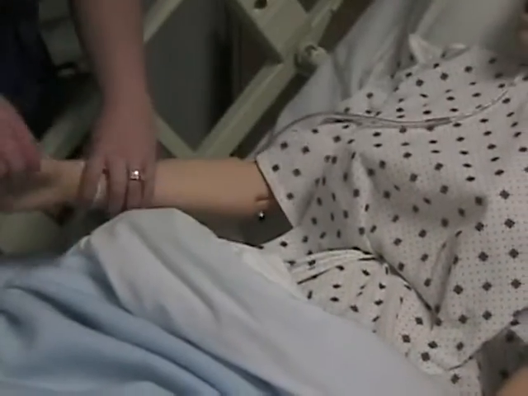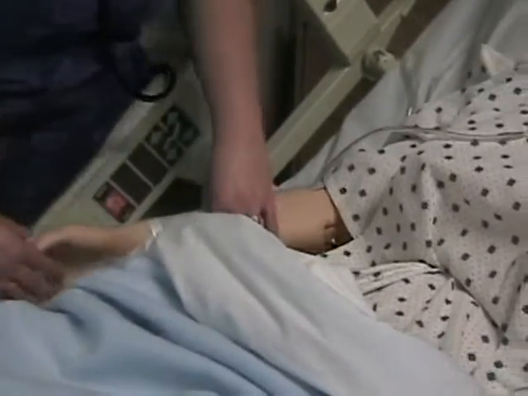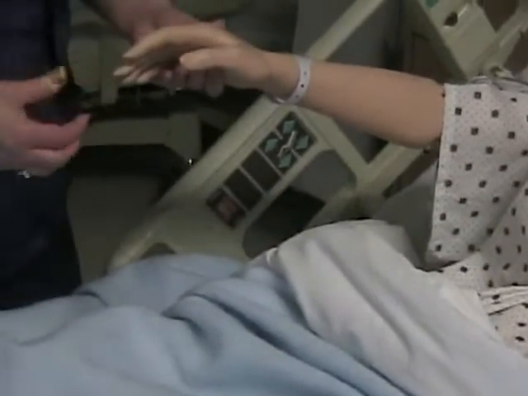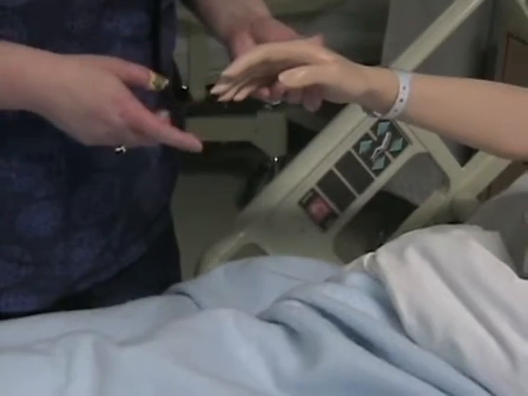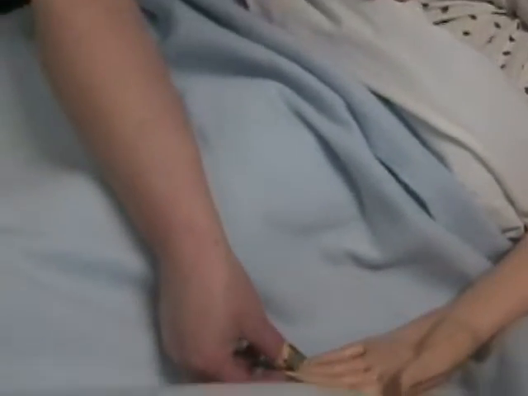Then you want to check to make sure that the radial pulses are equal. You go ahead and just check; you don't have to count. Then you'll do cap refill. Push the nail bed or the fingertips to see if it returns in less than 3 seconds. Look at the same side. You check the radial pulse, you check the cap refill.